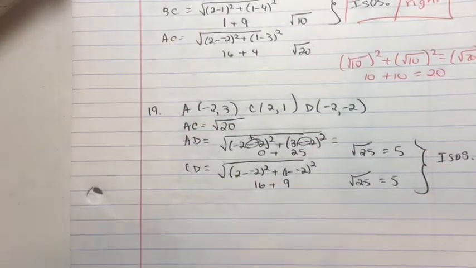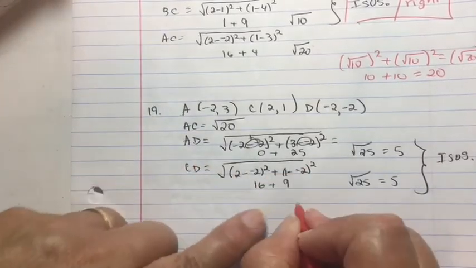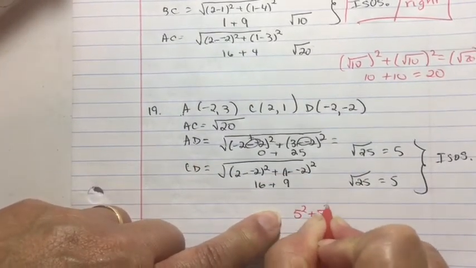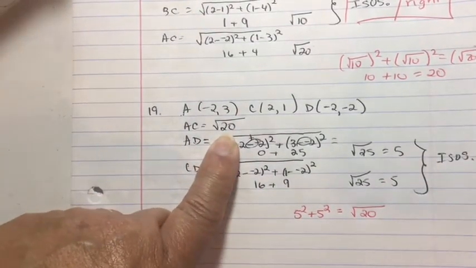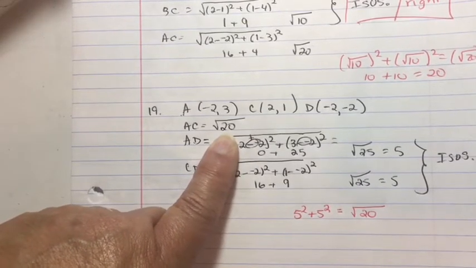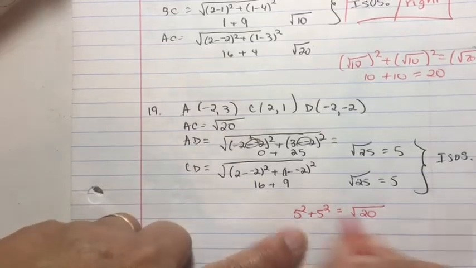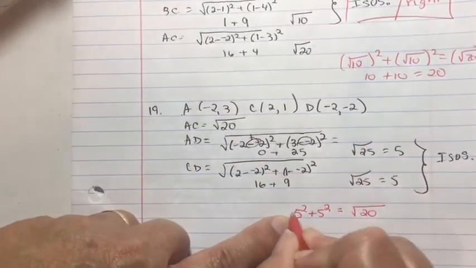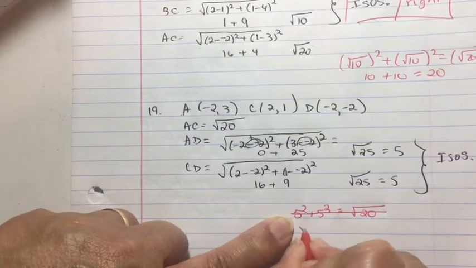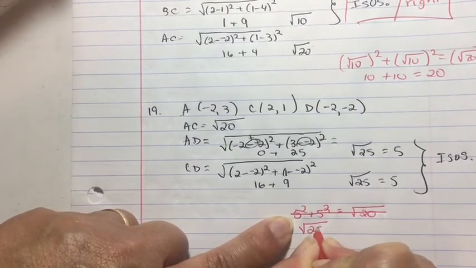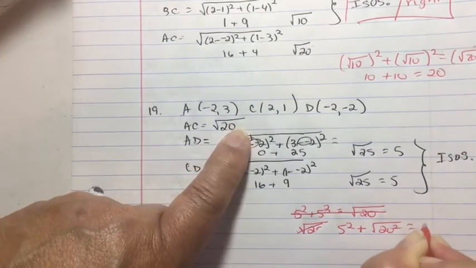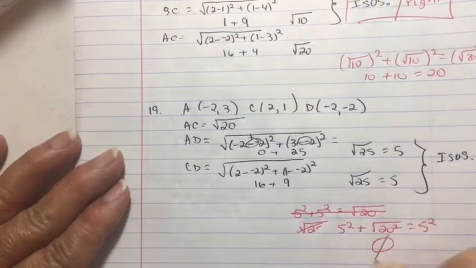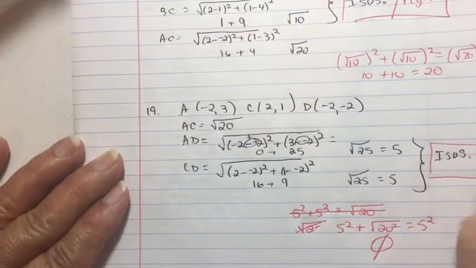Now, to check to see if it's a right triangle, for Pythagorean theorem, 5 squared plus 5 squared should equal the square root of 20 squared. And actually, I can tell you right now, it's not going to be a right triangle. This is actually incorrect because the square root of 25 is the longer side. So you would have that 5 squared plus the square root of 20 squared has to equal 5 squared. And there's no way that can happen. So it is not a right triangle. It's just simply isosceles.